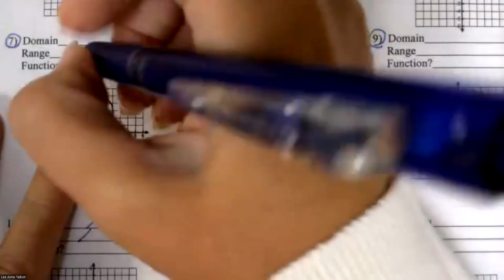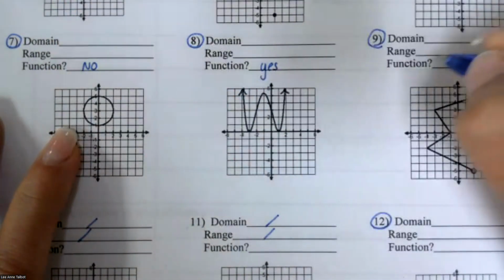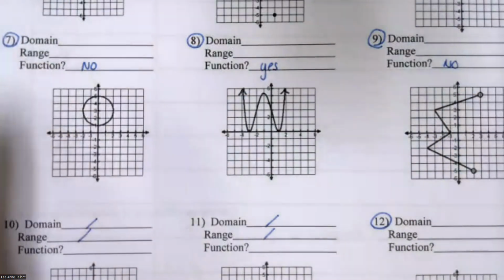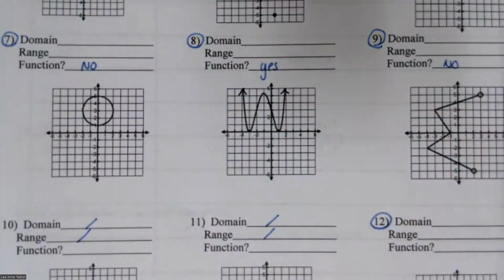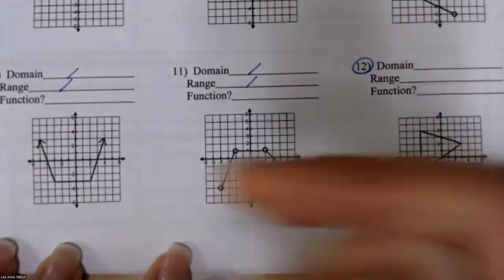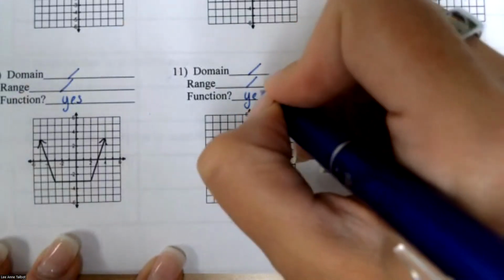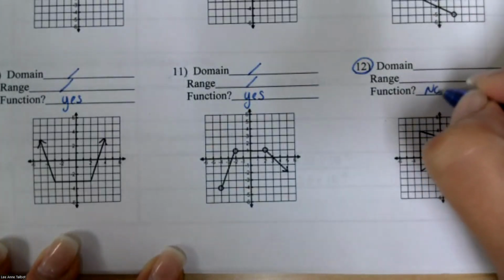Number 7. No. Yes. No. Any questions about those three? How are we doing so far? Okay. Last 3. Yes. Yes. No.